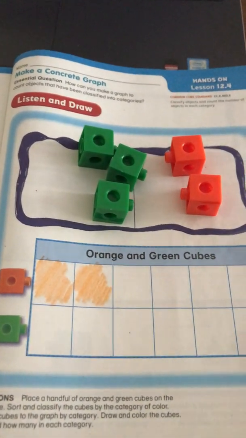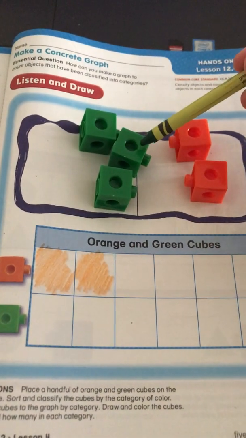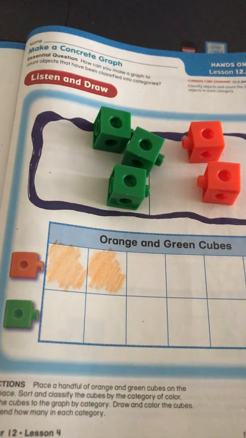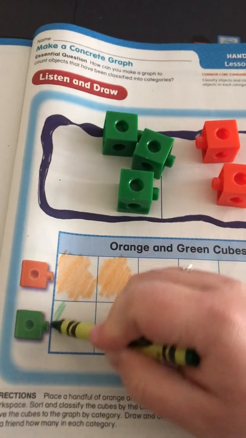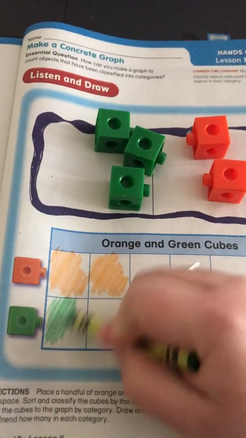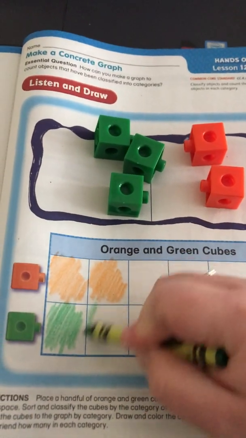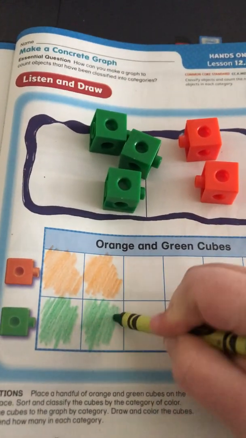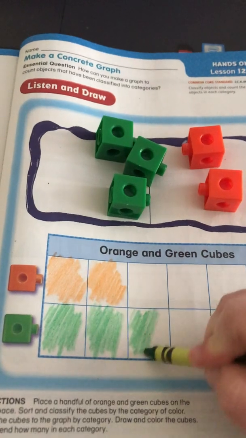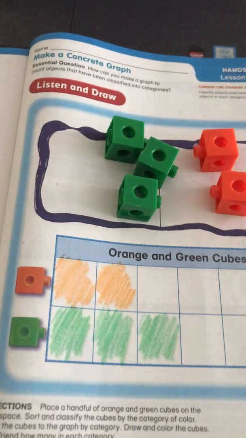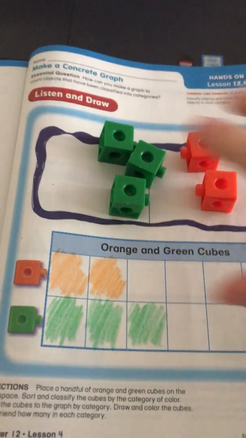How many green cubes do I have? 1, 2, 3. So I am going to color 1, 2, 3. Easy peasy lemon squeezy, right?